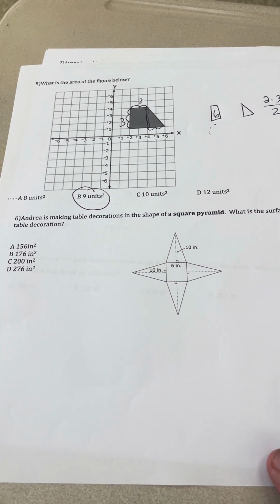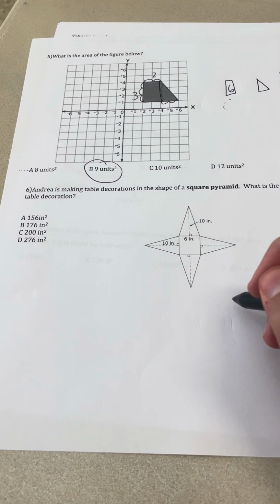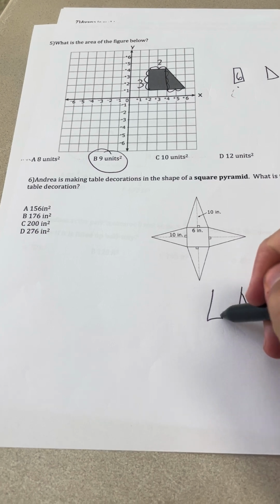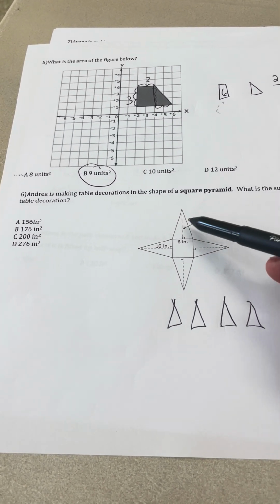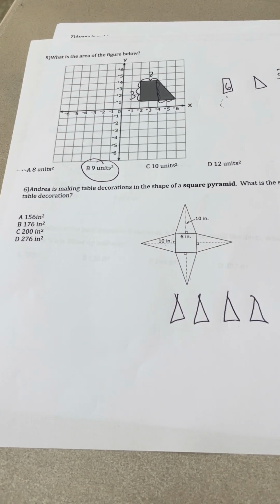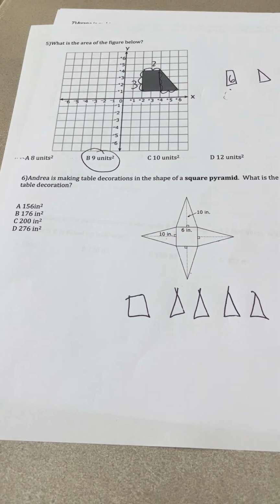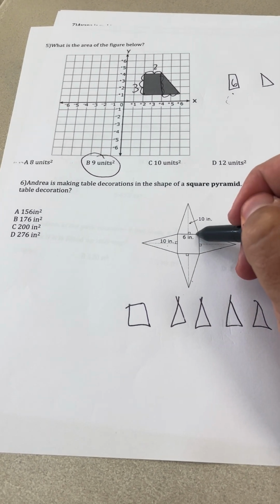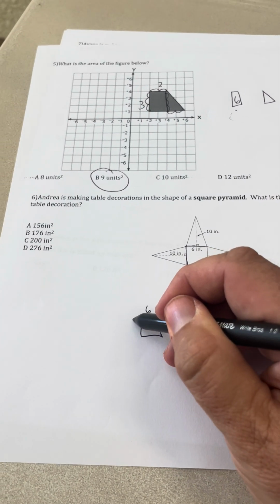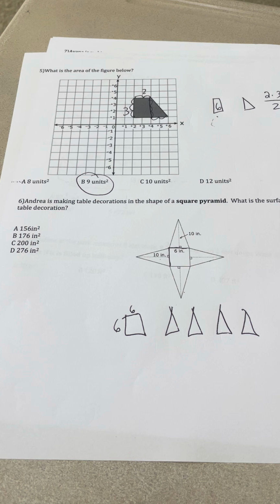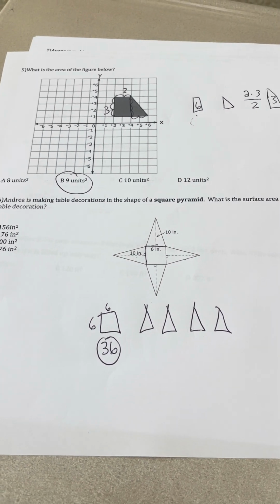Number 6, the square pyramid. To find the surface area of it, we have 4 identical triangles, and it doesn't matter how you draw them or where you draw them, but you have to find the area of 4 triangles and the area of 1 square, and then add them up. So the square is 6 by 6, because if one side is a 6, they're all 6. Meaning, length times width, 6 times 6, means the square has an area of 36.